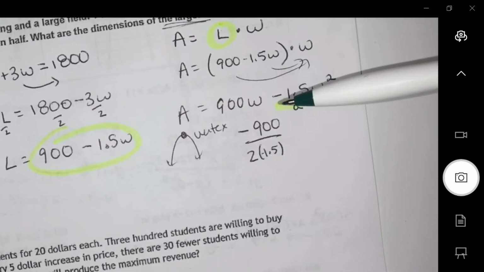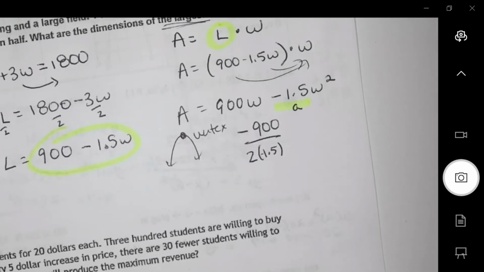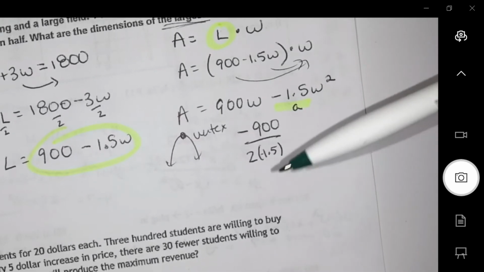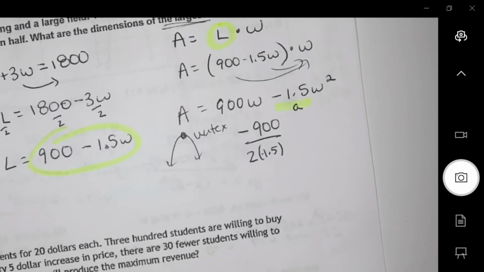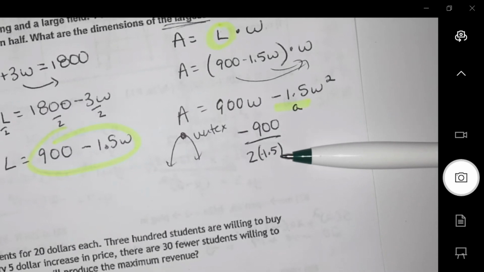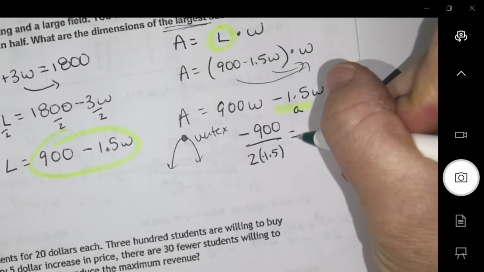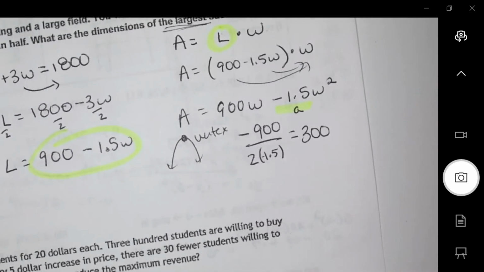So being careful there, this is actually a B value and this is actually an A value, right? It doesn't necessarily go A, B, C all the time. This is mixed up in the order. So negative B, you put them in the right spots, over 2A. And I got that to come out to be 300.